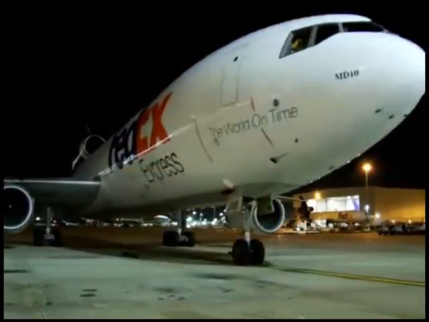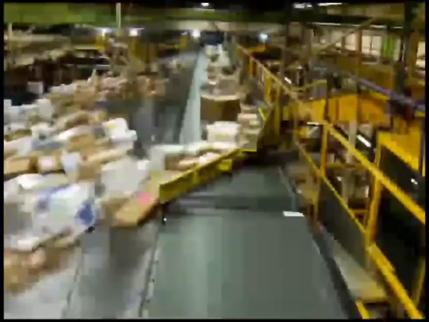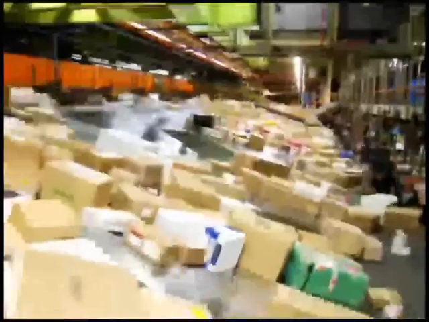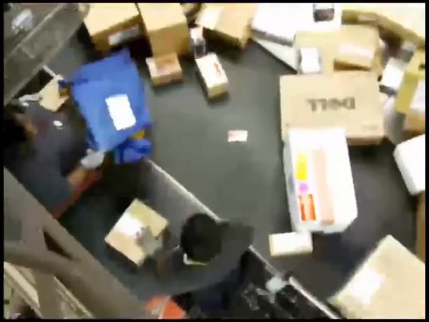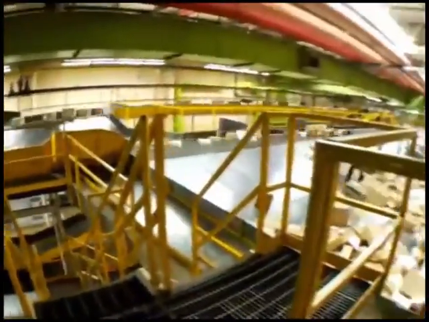FedEx has the largest air cargo fleet in the world. We've got about 15 million square feet of sort space. It is hard to get a grasp on the magnitude of what we do every night. There are 7,500 associates that work for the night sort, 3,500 associates for the day sort, and about 3,000 support personnel. And about 2.2 million packages a day come through the Memphis World Hub.